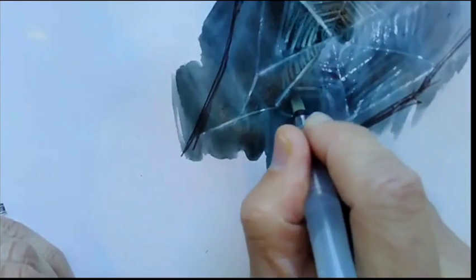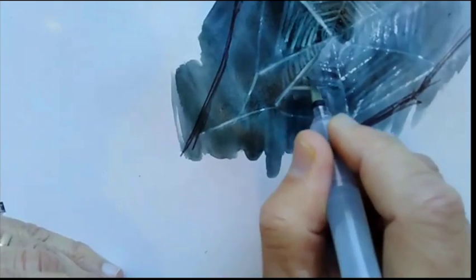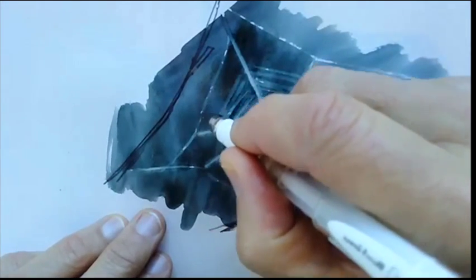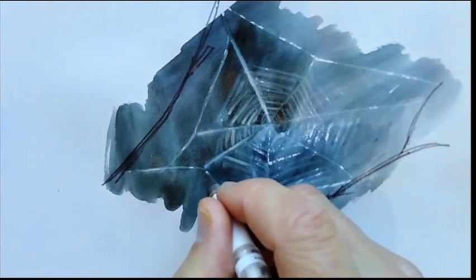Another thing you can do is on top of paper like this, once it's dry, you'd be able to put in, here comes the gel pen. Yep. And also if there are dew droplets.